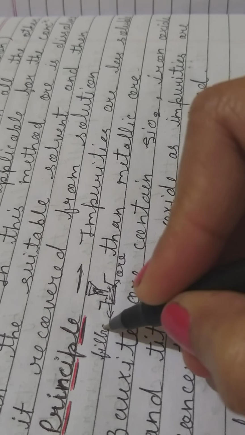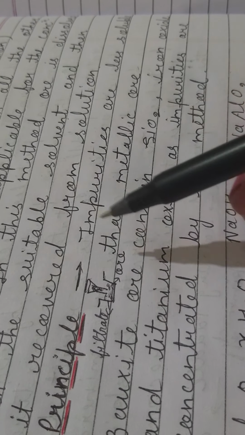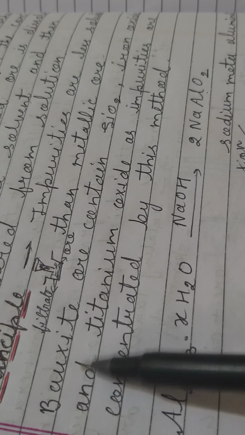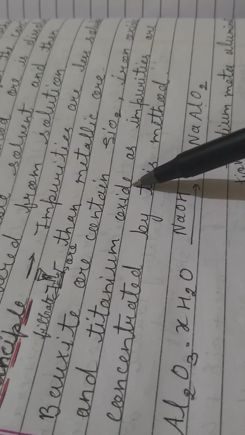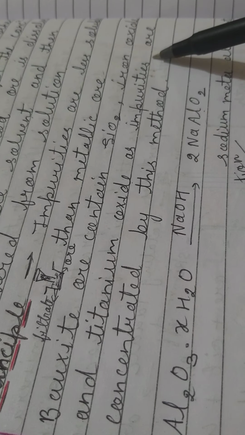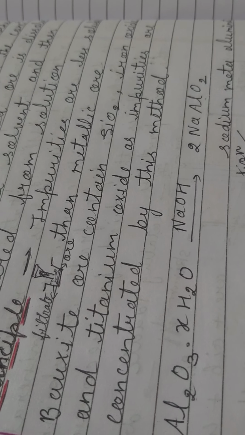Okay, this we call the filtrate, and the impurities will remain in the sieve, you can say, or the filtering material. Impurities will not dissolve. Now the bauxite ore contains SiO2, iron oxide and titanium oxide in the form of impurities, which are removed by this method. So we use the method of leaching to concentrate it.